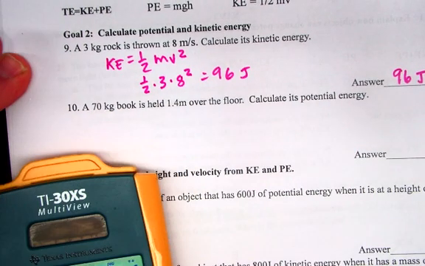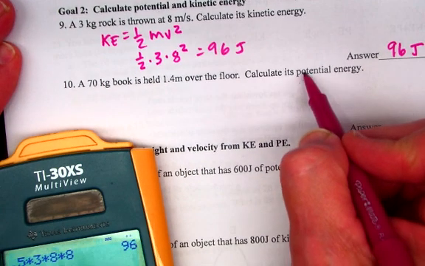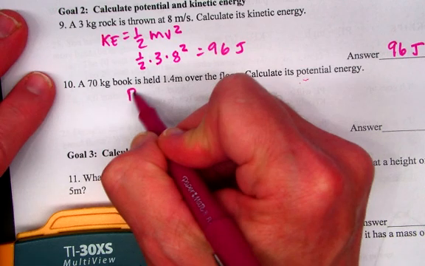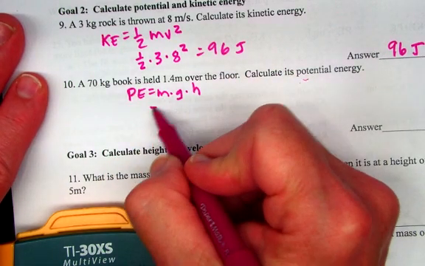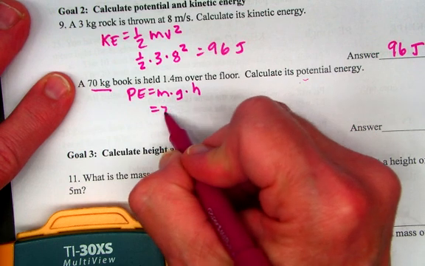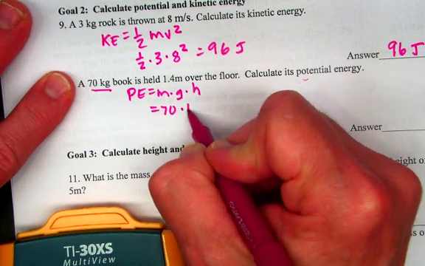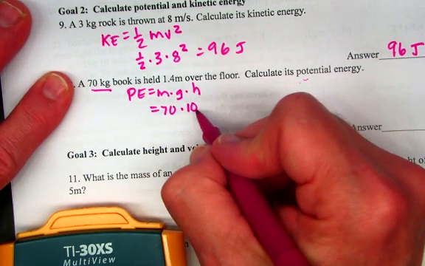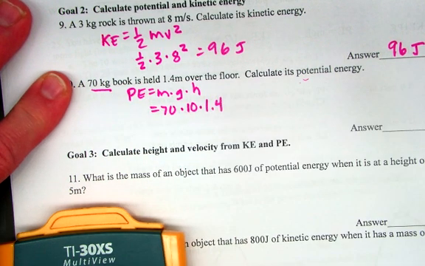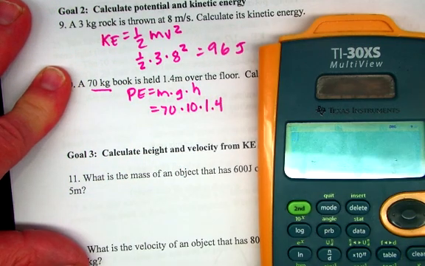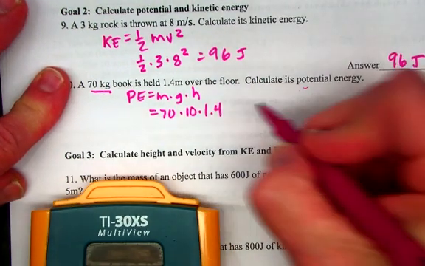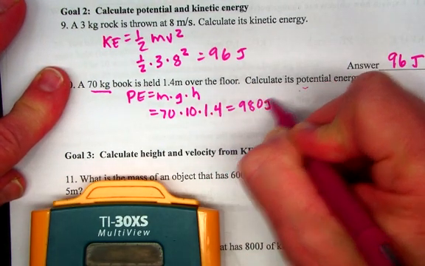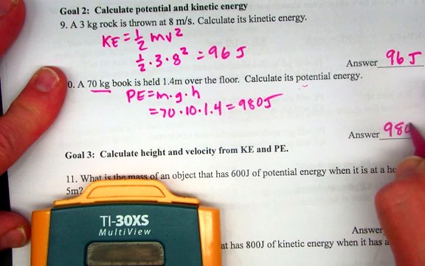The second question is asking you to calculate potential energy. So that's the equation PE equals m times g times h. So a 70 kilogram book, that's our mass. G is always a value of 10, and height is 1.4. So if I calculate this, I've got 70 times 10 times 1.4 gives me an answer of 980 joules. So my answer over here, 980 joules.